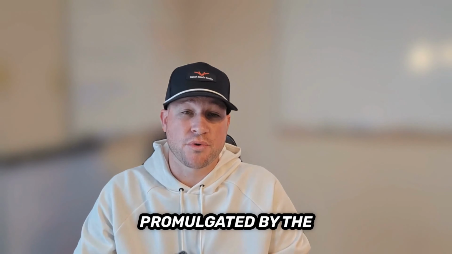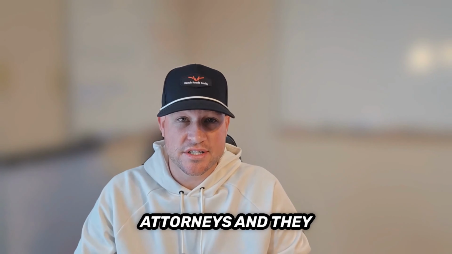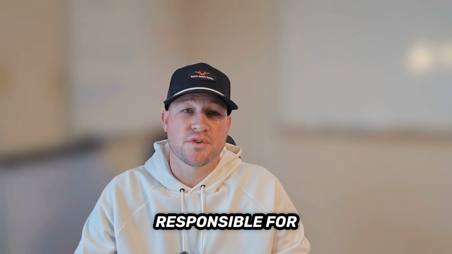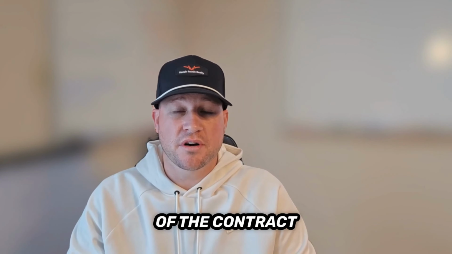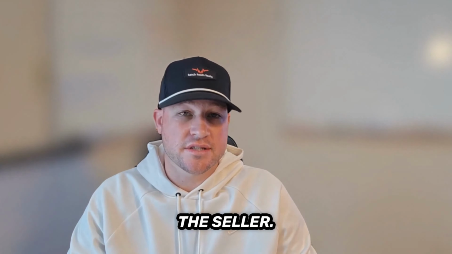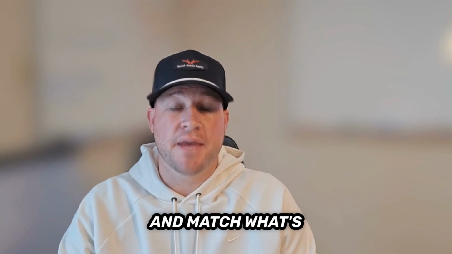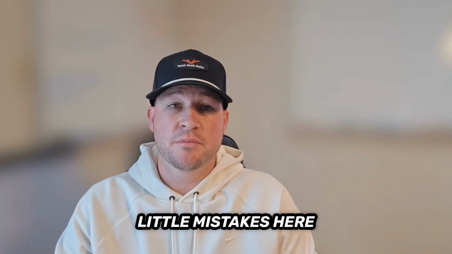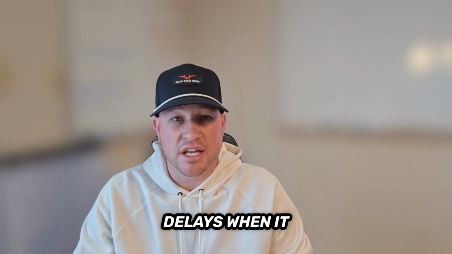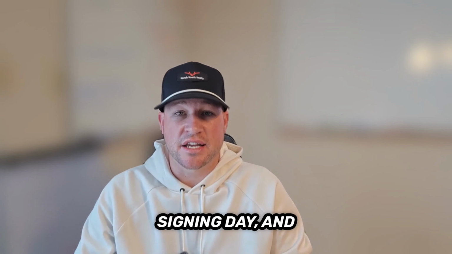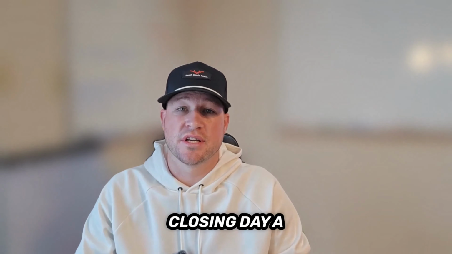These contracts are promulgated by the Texas real estate attorneys, and they outline who is responsible for specific items. The first part of the contract focuses on the buyer and the seller. It's important to make sure their names are spelled correctly and match what's on official documents. Little mistakes here can cause unnecessary delays when it gets close to signing day, and it may even push back the closing day a couple of days.